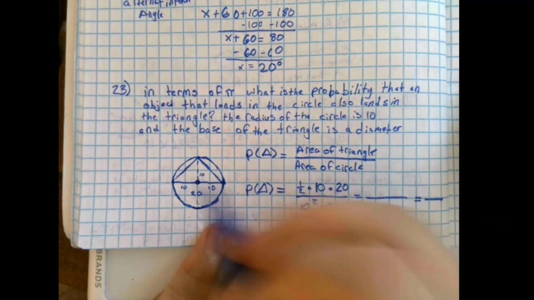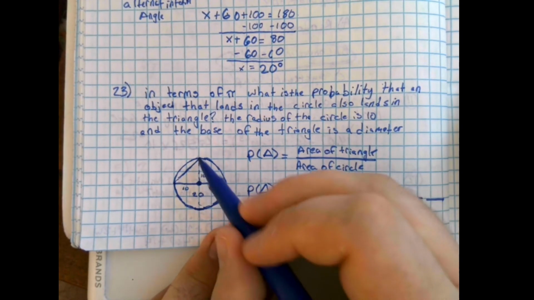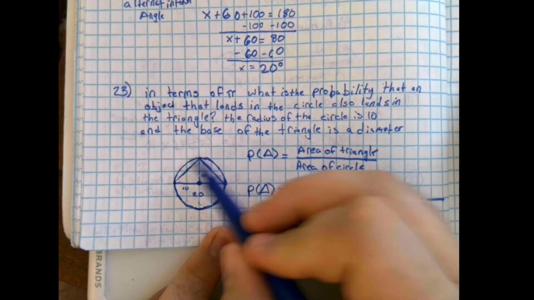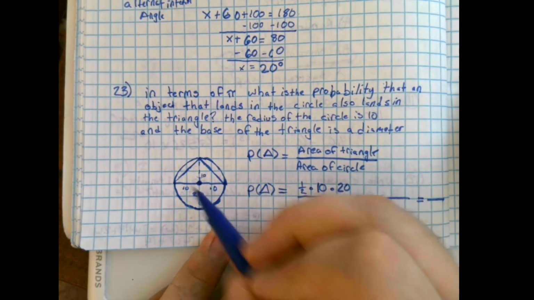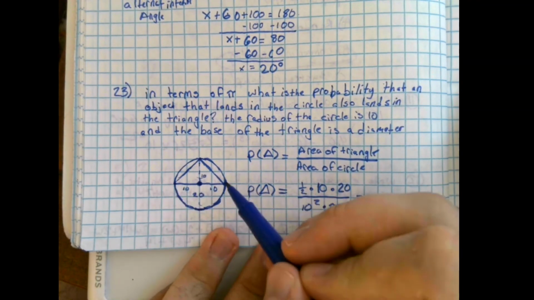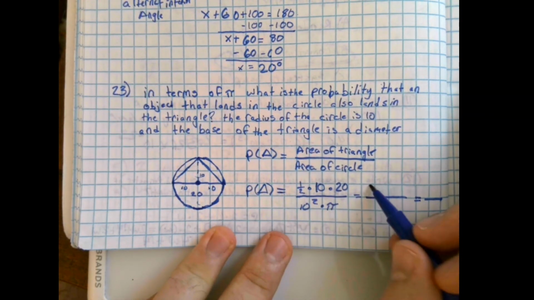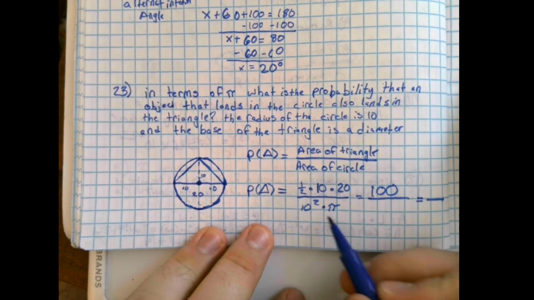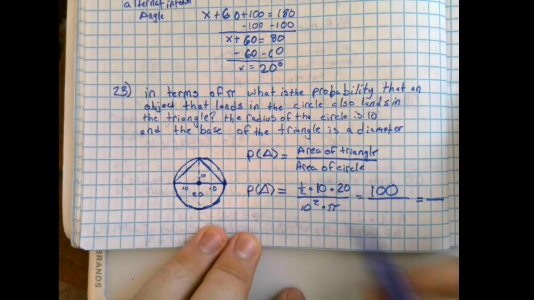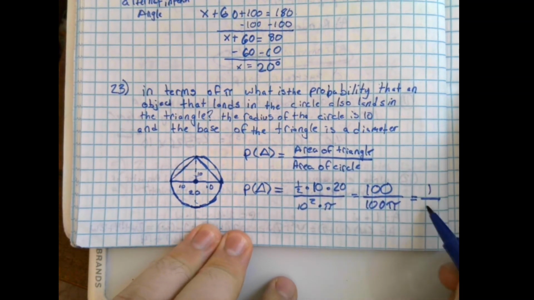Now, to find the area of the triangle, we multiply by 1/2 times the height times the base. The height is a radius because it goes through the center, meaning the height is 10. The base is 2 tens, so it's 20. Half of 10 is 5. 5 times 20 is 100. Now, the area of a circle is its radius squared times pi. So 10 squared times pi, which is 100 pi, or 1 over pi.